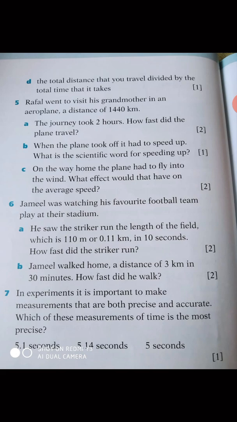5c. On the way home, the plane had to fly into the wind. What effect would that have on the average speed? So if the journey is taking place in a windy area, of course the average speed will reduce because the air resistance will increase here. So that will reduce the speed. So the answer is the average speed will reduce or it will decrease.